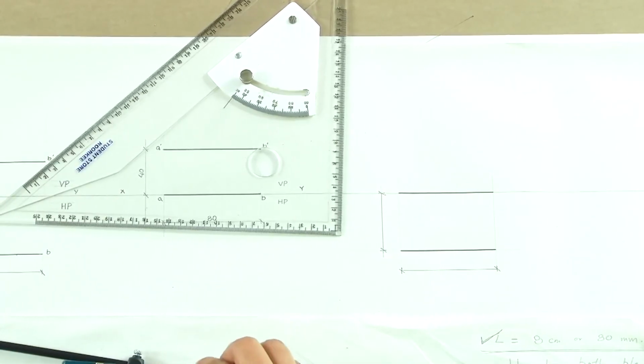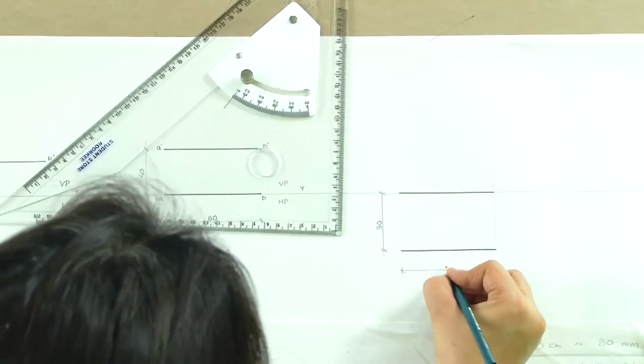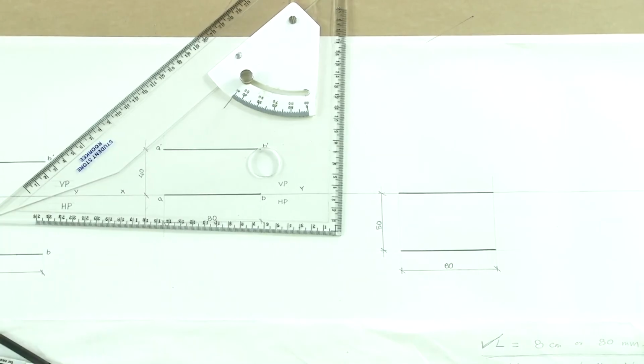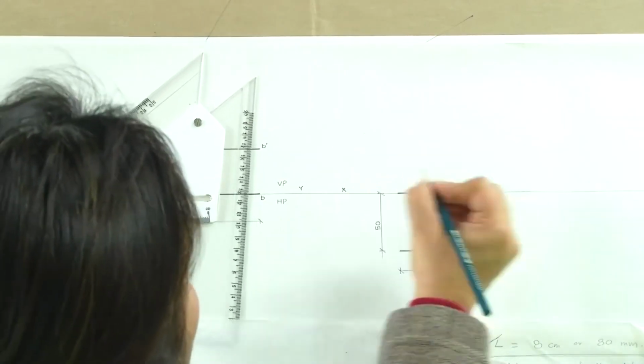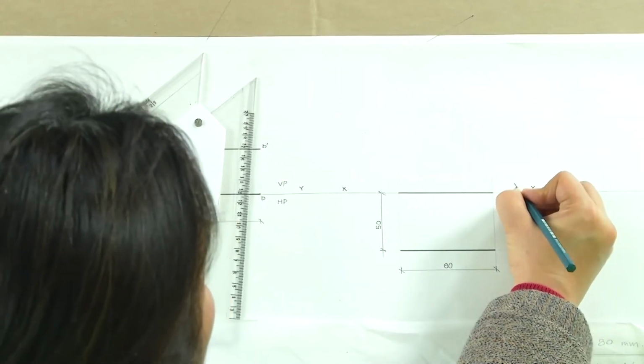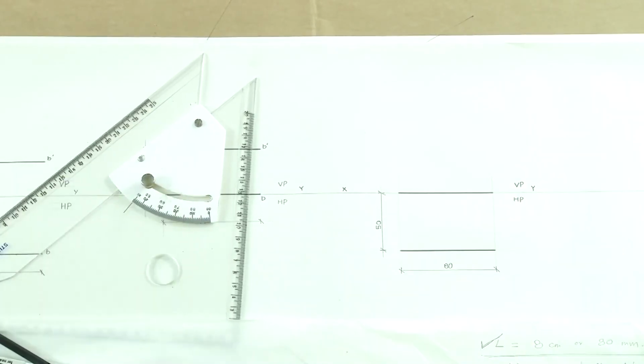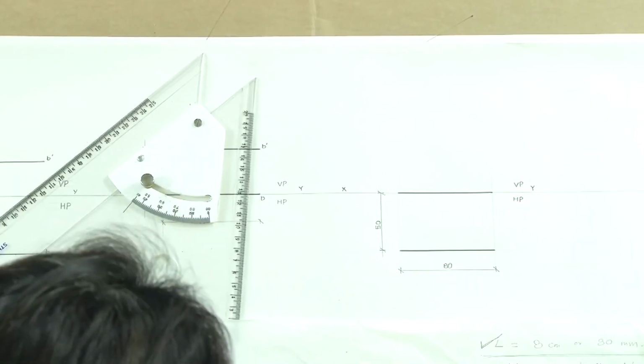So, the dimension was, it is at a distance of 50 mm from VP. 50 from VP, the length of the line is 80 mm and it is the reference line VP HP, and again the nomenclature of the line.